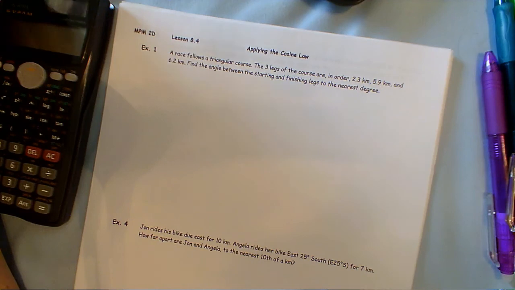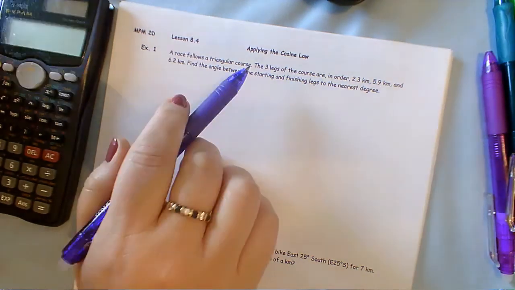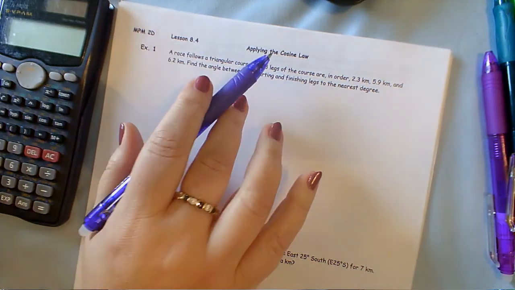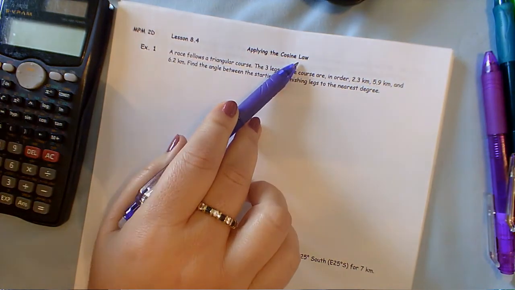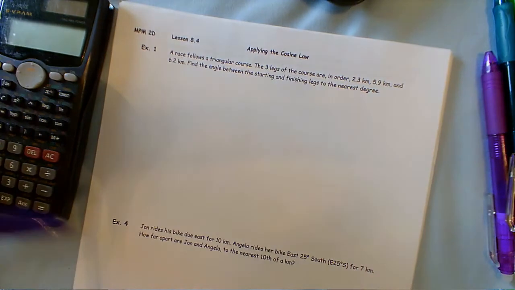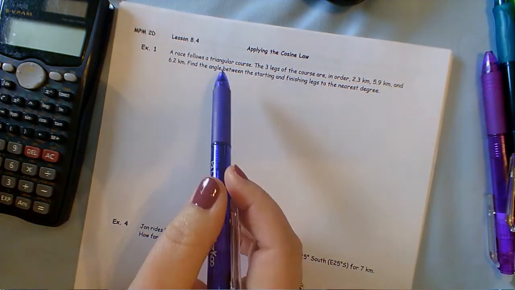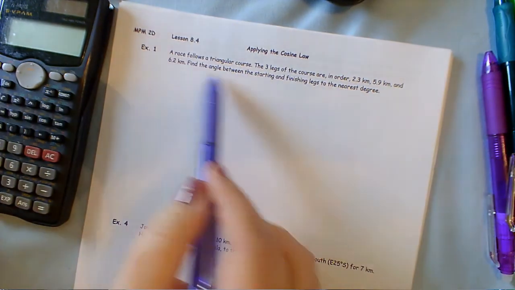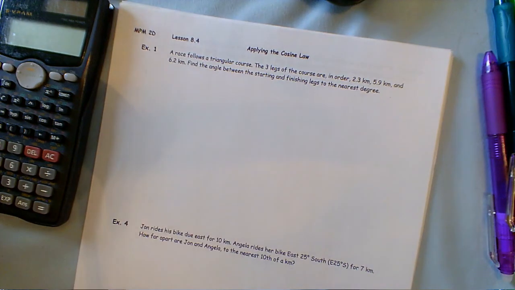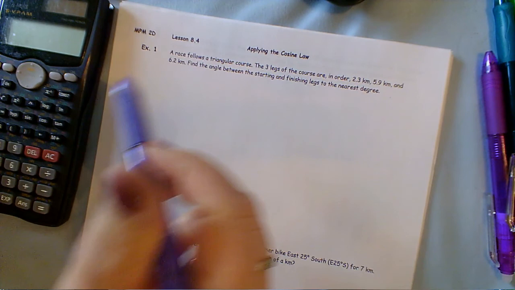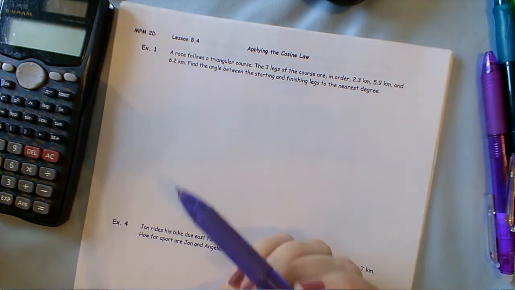Okay, welcome back everybody. Today we're going to continue on with practicing and applying the cosine law to various situations, while at the same time we're also going to be practicing creating diagrams from worded situations. So you're going to be practicing a lot today. So let's get started with these few examples here.